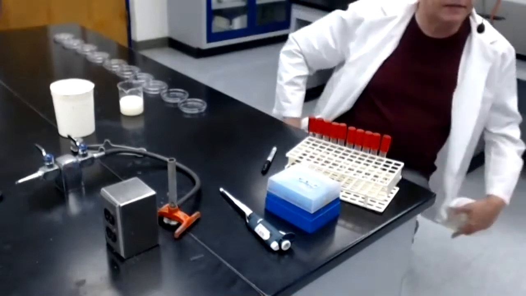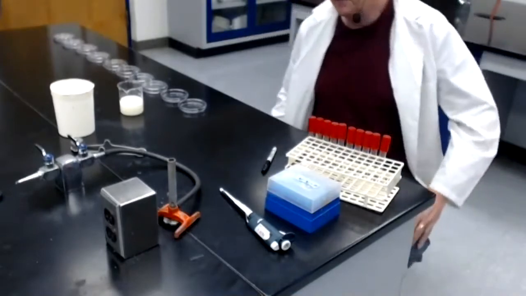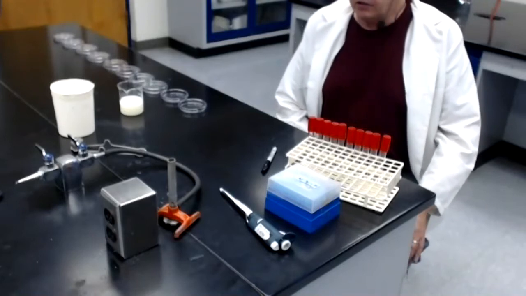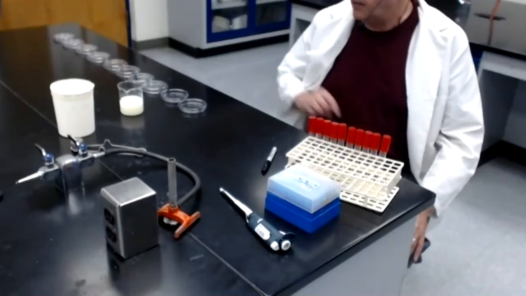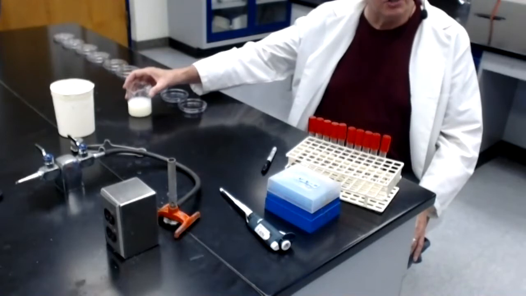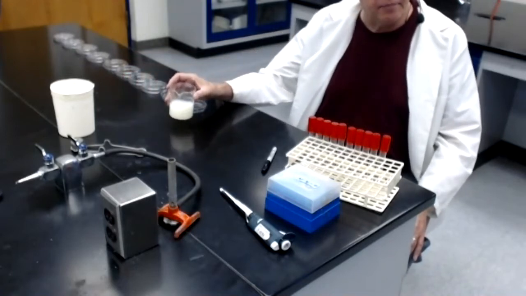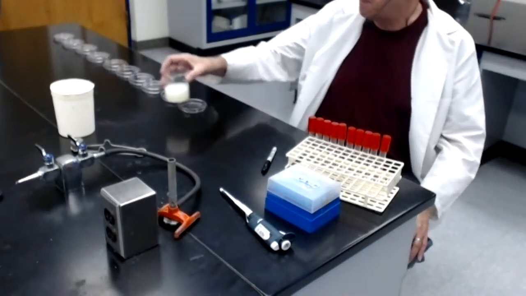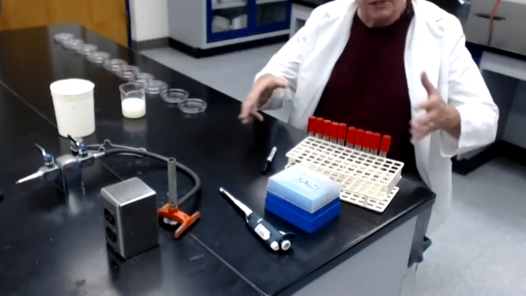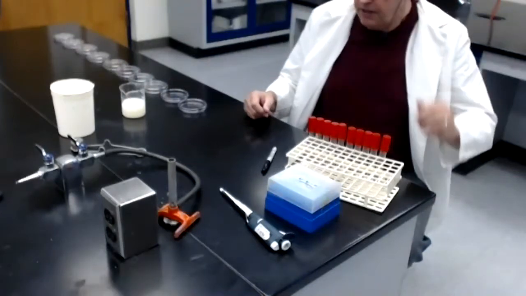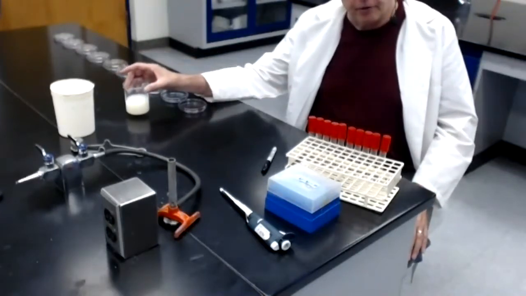Okay, welcome back to Lab Module 10. We're going to be setting up a series of dilutions that will allow us to determine the number of bacteria in this sample of contaminated milk in this beaker. Let me just set the stage for you. So I have the contaminated milk sample here.